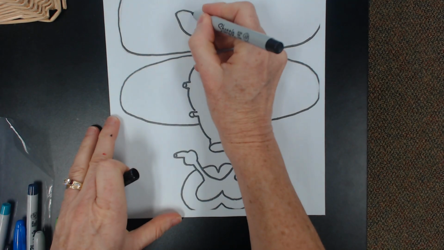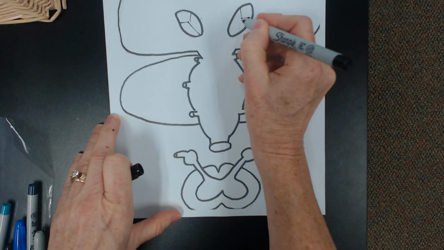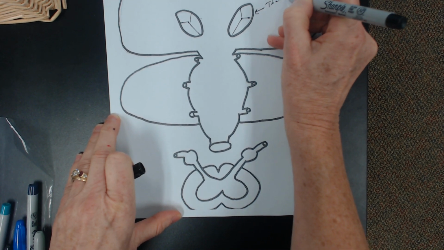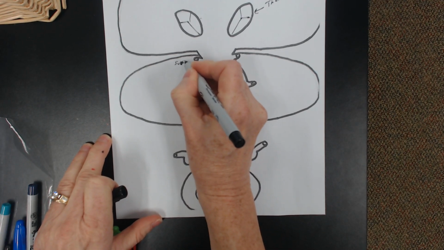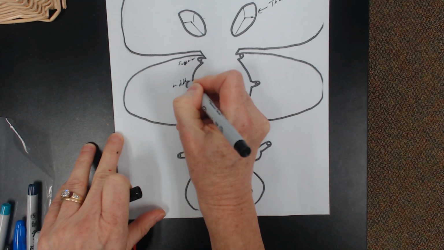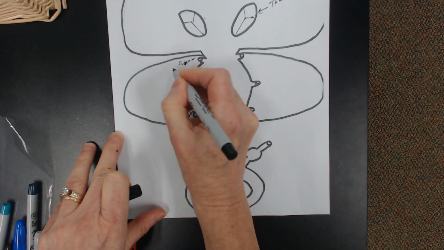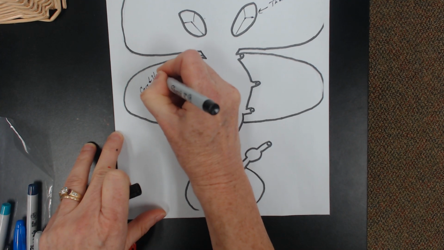So here's your thalamus. Thalamus didn't have any job in the last pathway, but it's going to have some jobs in this pathway. Okay, and then your superior, middle, and inferior cerebellar peduncles.